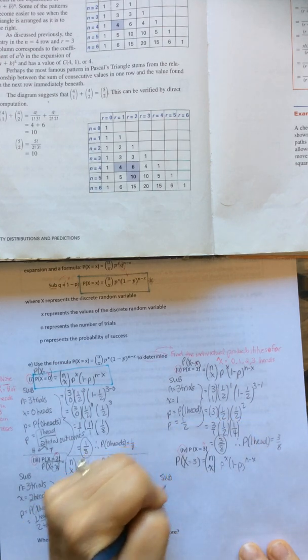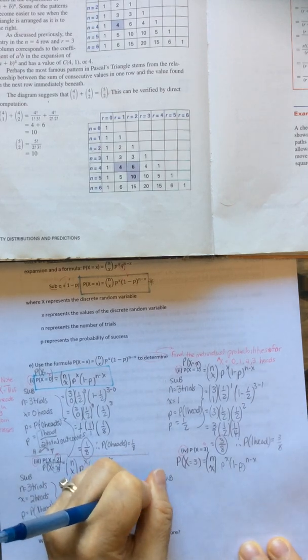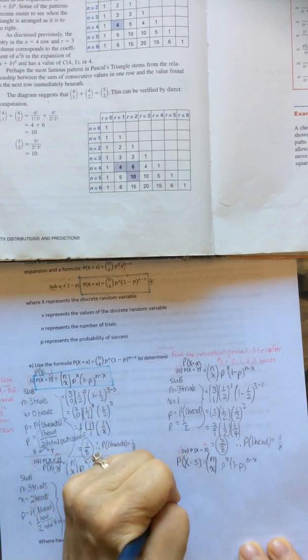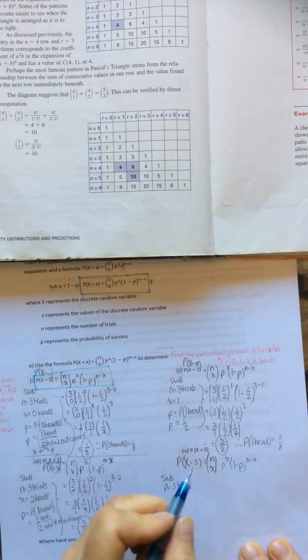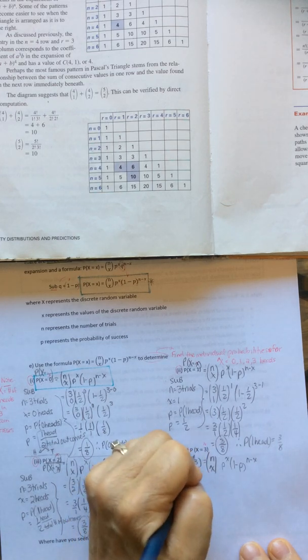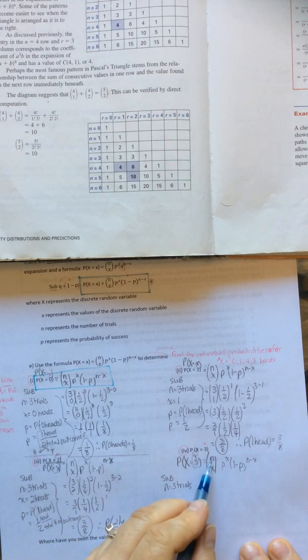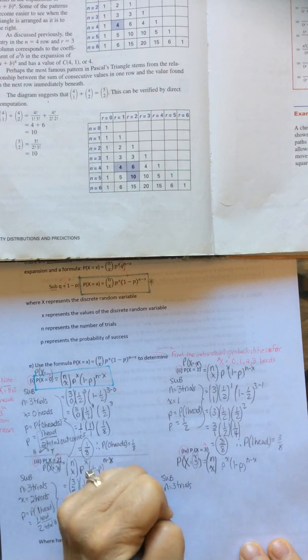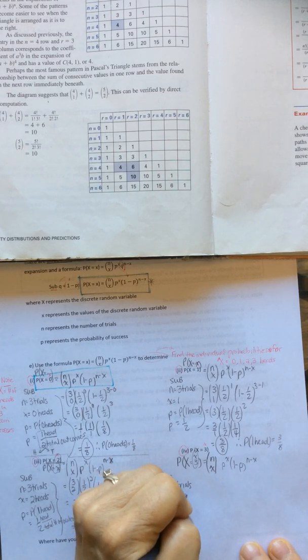Subbing in a value of little x, well, we'll do it in the order that we've been doing it. N is 3 trials. Okay, and remember, if it's capital X, then the number it's equal to is little x. Okay, so it's always little x in the brackets. So N is 3 trials, little x is 3 in this case, 3 heads.